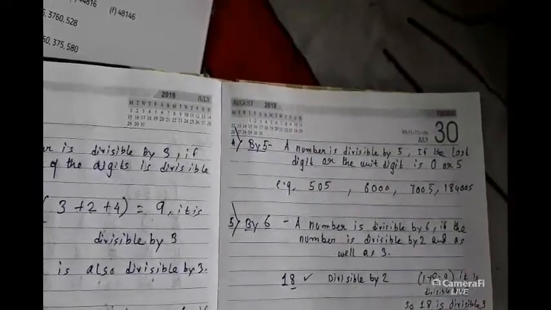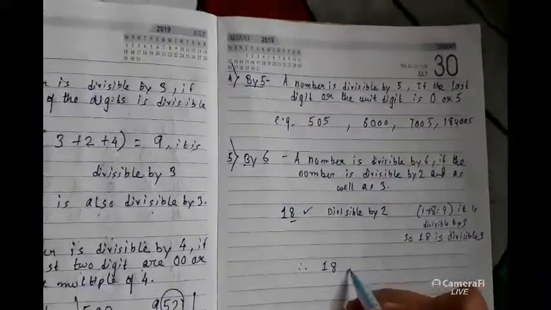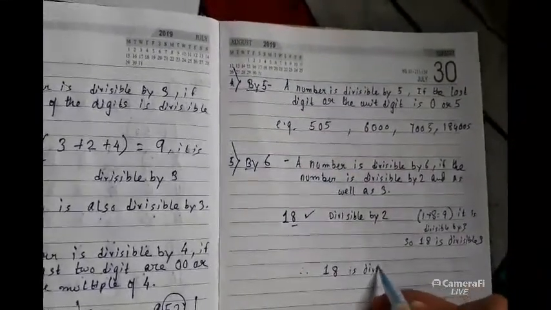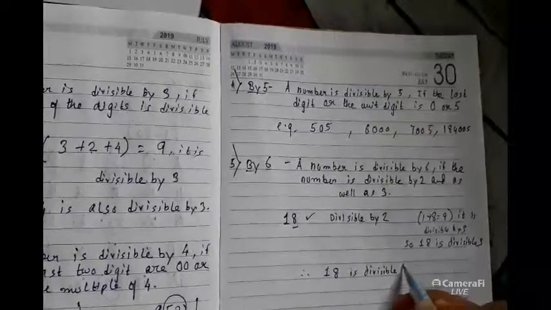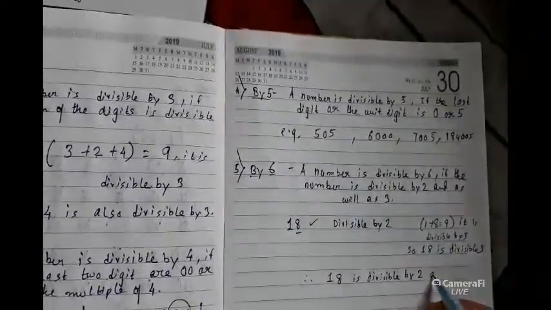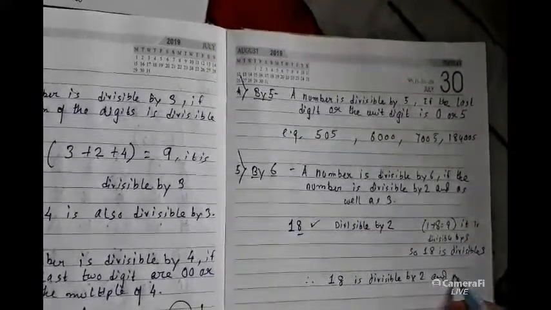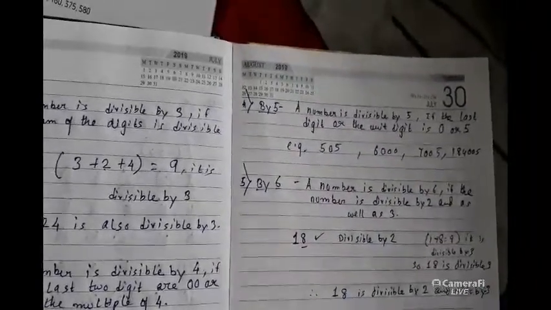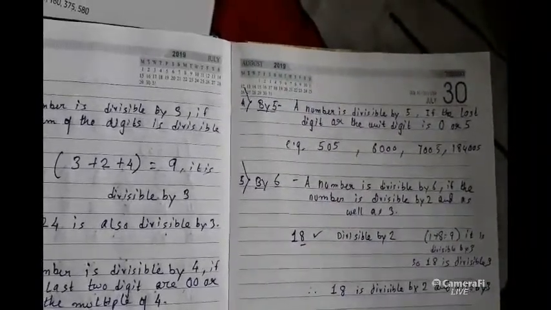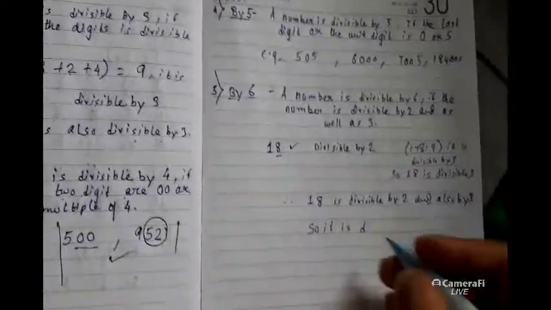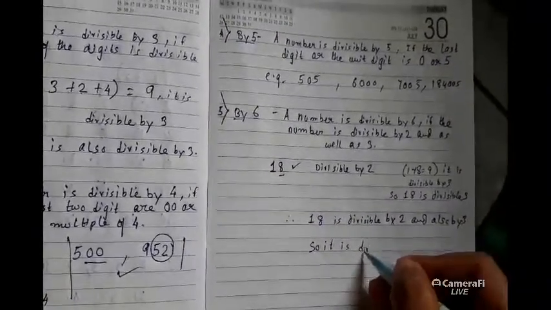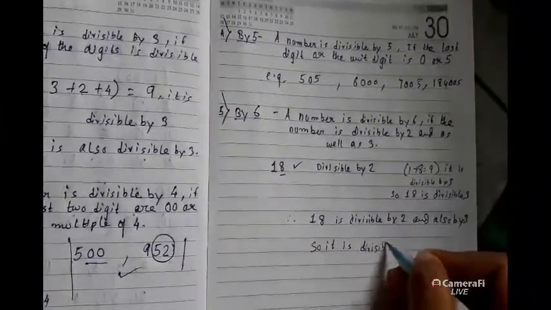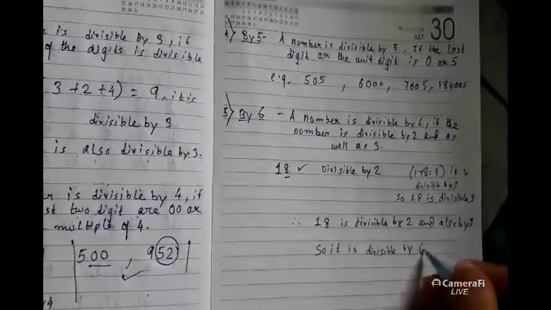Therefore 18 is divisible by 2 and also by 3, so it is divisible by 6.